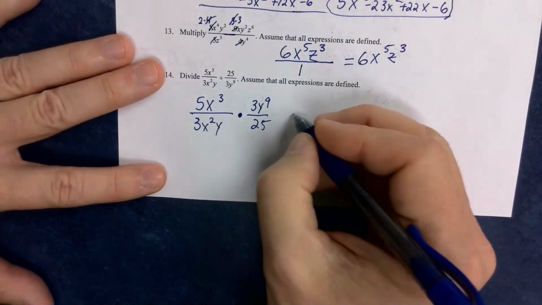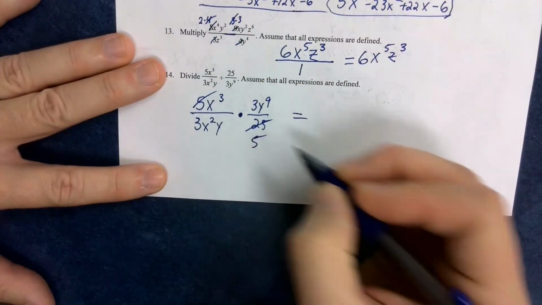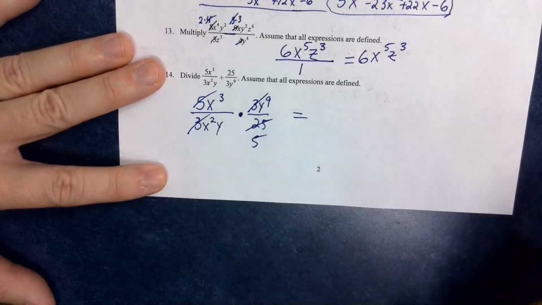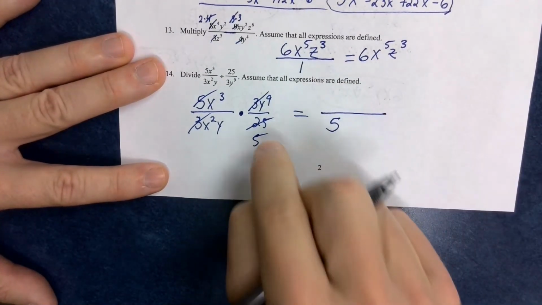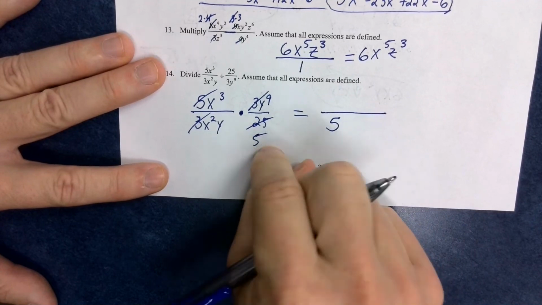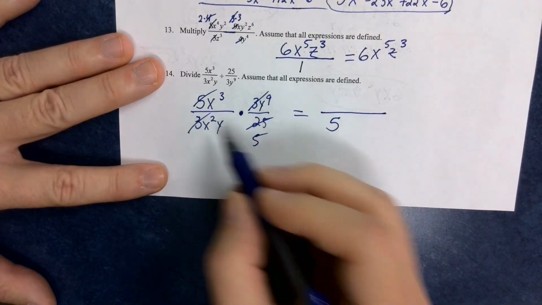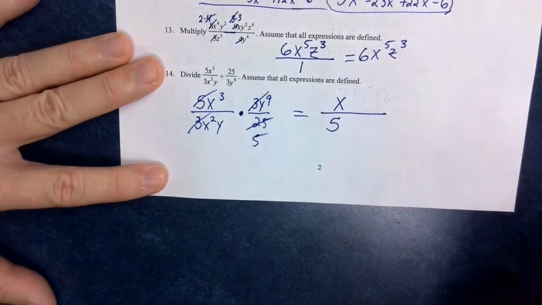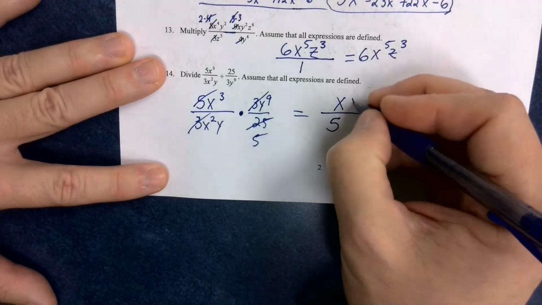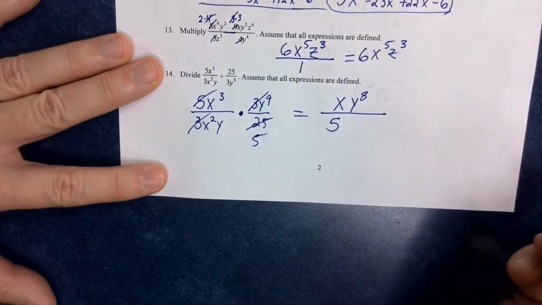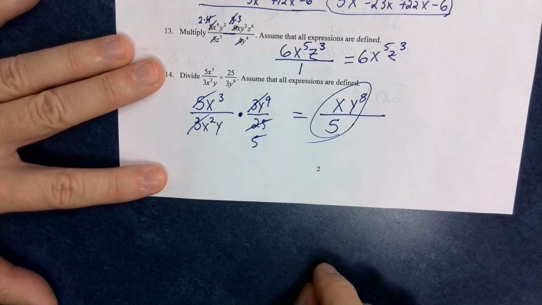Okay, here we go. So I'm going to fight stuff out. So this 5 kills that 25, leaves me with 5 down here. That 3 kills that 3. So it looks like I've got a 5 left in the denominator. It has to go downstairs because this is division by 5. Now x's, I have an x cubed upstairs and x squared downstairs. That leaves an x upstairs. I have a y to the 9th upstairs and a y downstairs. That leaves a y to the 8th upstairs. That's all of my stuff, and that is my final answer. Okay.